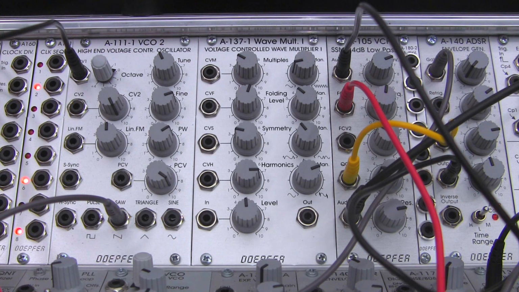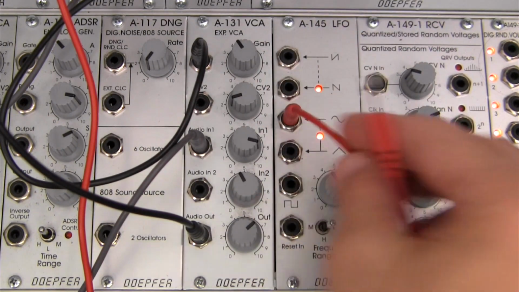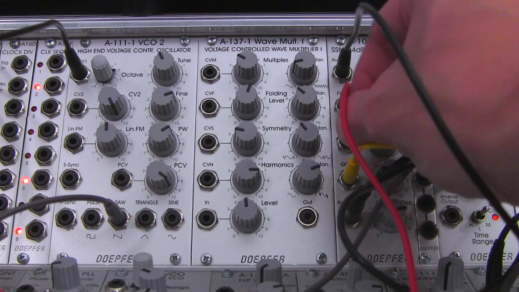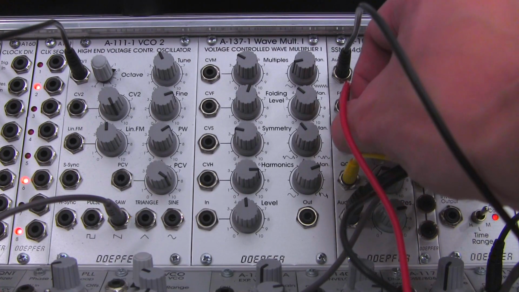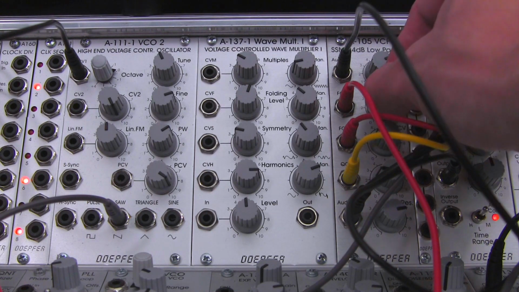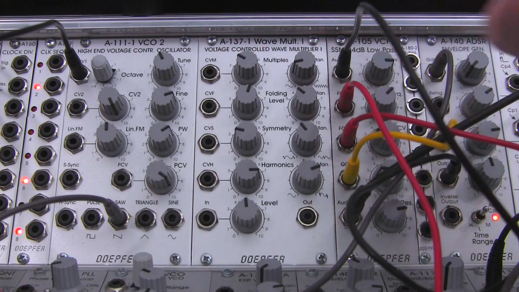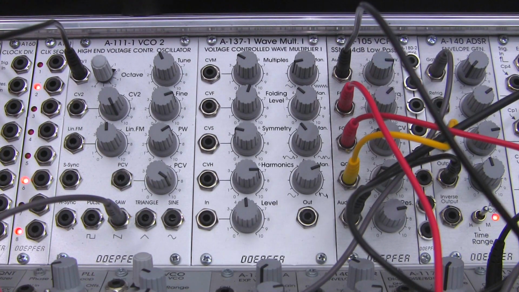Or if I wanted to go completely nuts, I could add a little more modulation, take the sine wave out over here, as I was doing before, and the A145, and then patch it into the frequency cutoff. This might get really crazy right here. But it's got a nice wide range of types of sounds that you can actually get out of this.